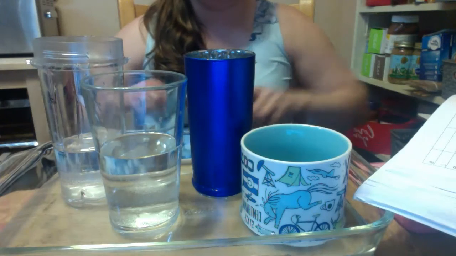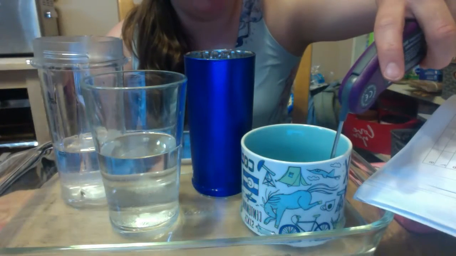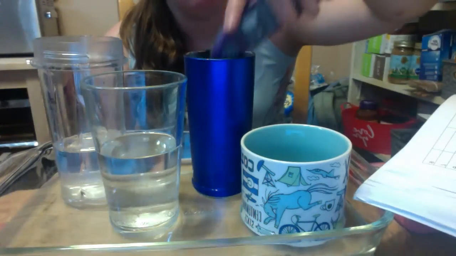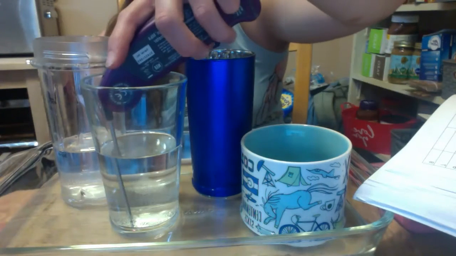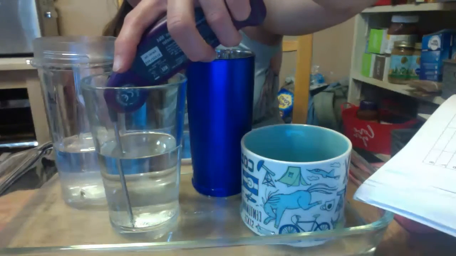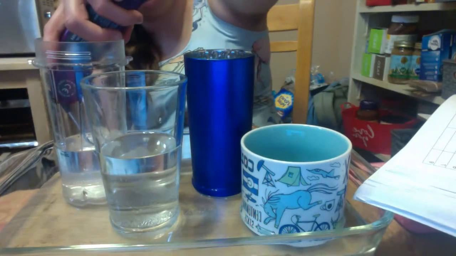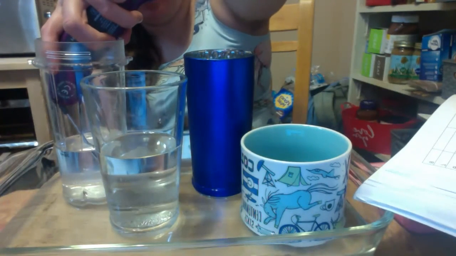We're now at measurement number 7. Let's begin. Ceramic, we're at 91. Metal, we're at 77. Glass, we're at 81. Plastic, we're at 82.